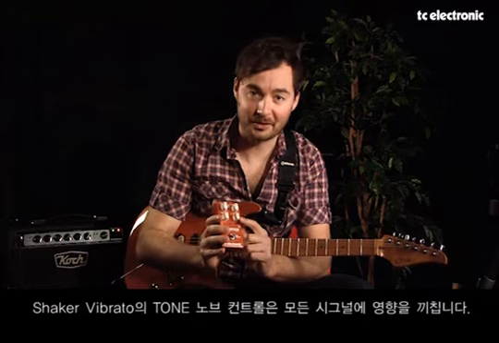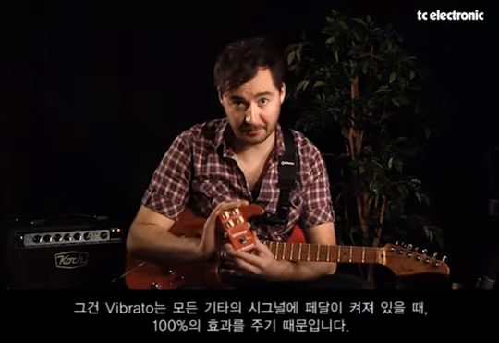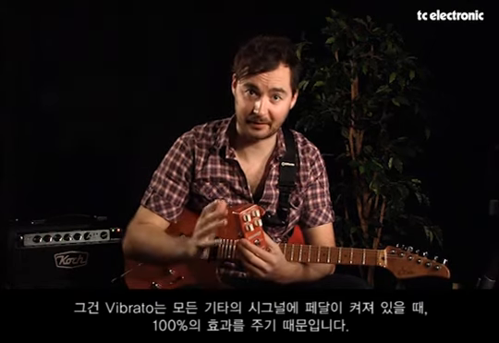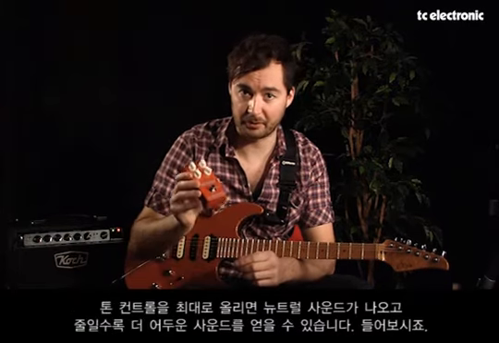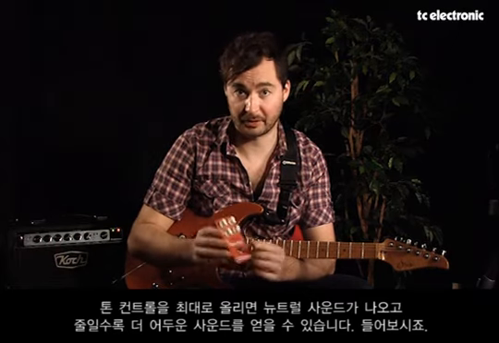The tone control on Shaker Vibrato affects the entire signal. That's because a vibrato effect is a 100% effect, meaning that the entire guitar signal is affected when the pedal is on. So cranking the tone control will give you a neutral sound, and decreasing it will give you a darker, increasingly darker sound. So let's check this out.